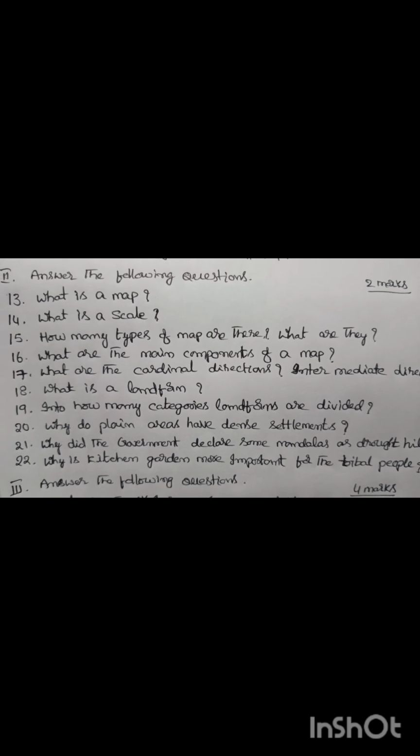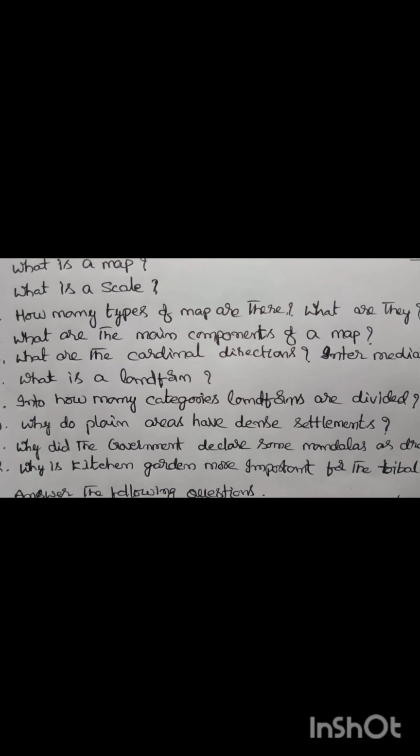What are they? 16th one, what are the main components of a map? 17th one, what are the cardinal directions, intermediary directions?